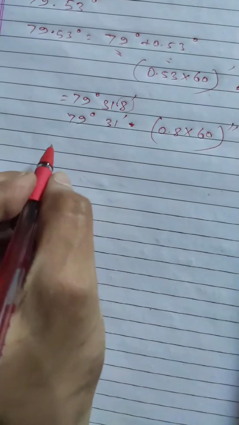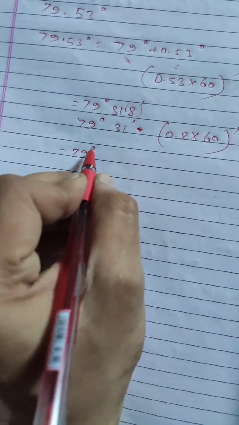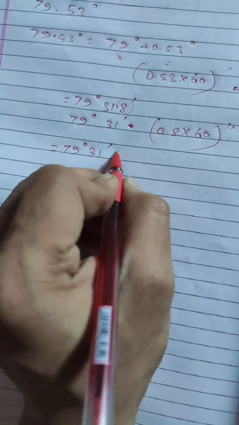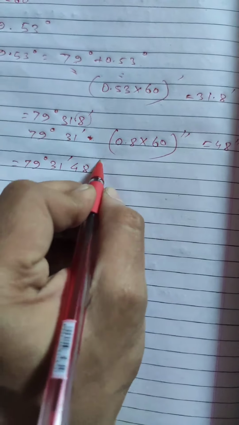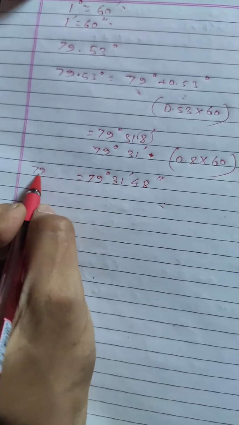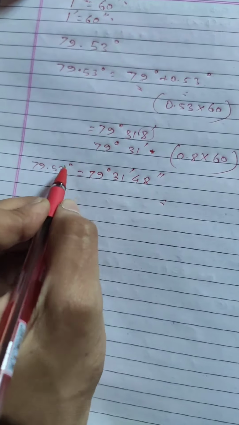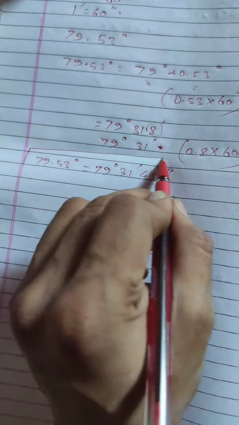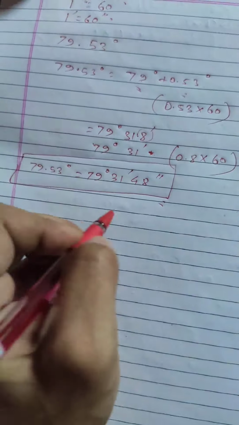So what we have is 79 degrees 31 minutes and 48 seconds. So this is how we convert degrees in decimal form to degrees, minutes, and seconds.